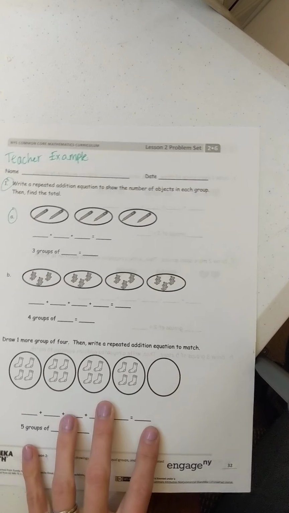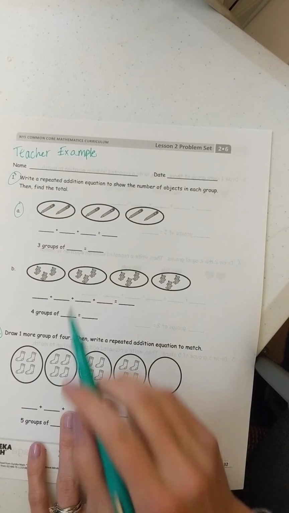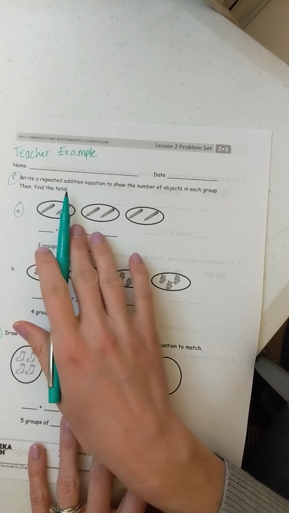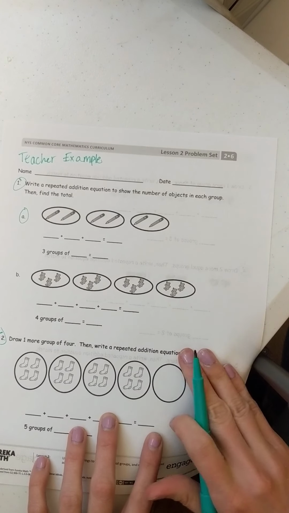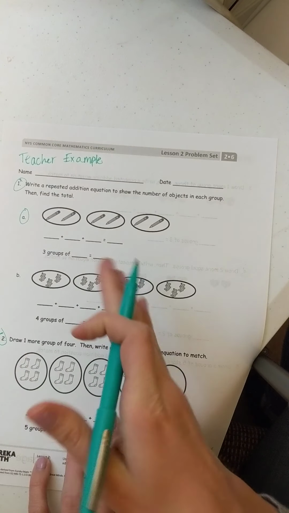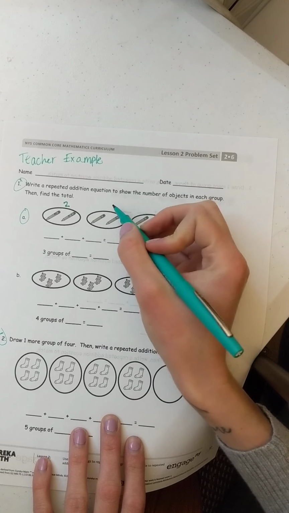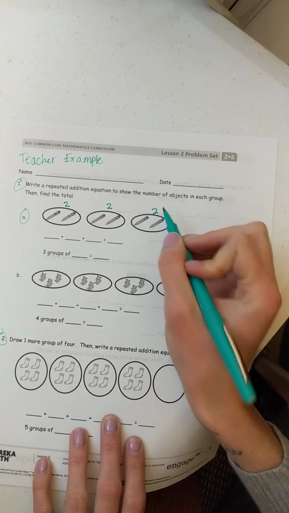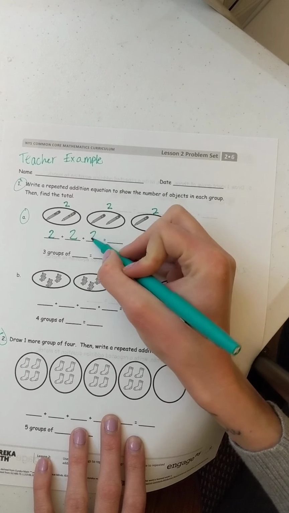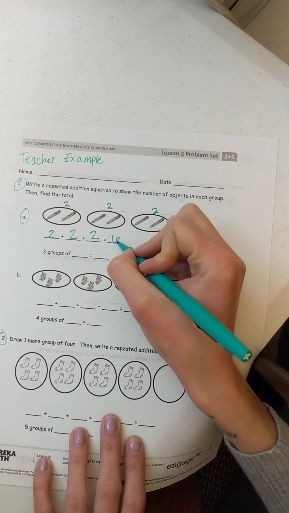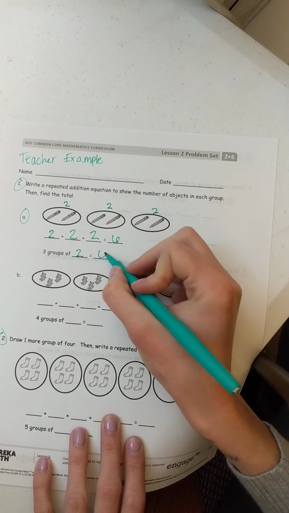Okay, I'm going to look at these pencils in number 1. Write a repeated addition equation to show the number of objects in each group, then find the total. Okay, when I do repeated addition, when things repeat, they happen over and over again. So, for example, I know that this shows 2 pencils, this shows 2, and this shows 2. If I want to count them all up, I have to add the number 2 3 times, which makes 6. 3 groups of 2 made 6.